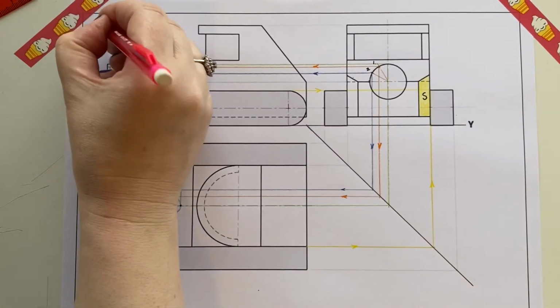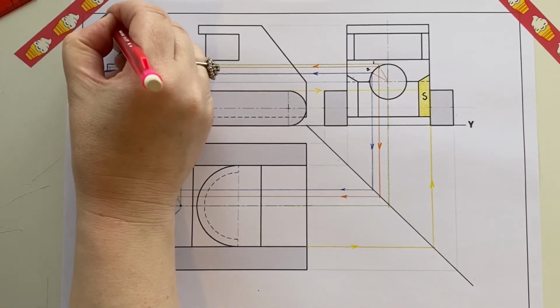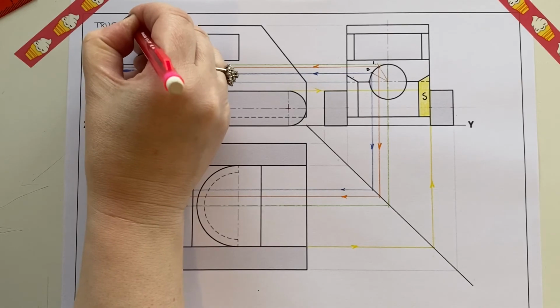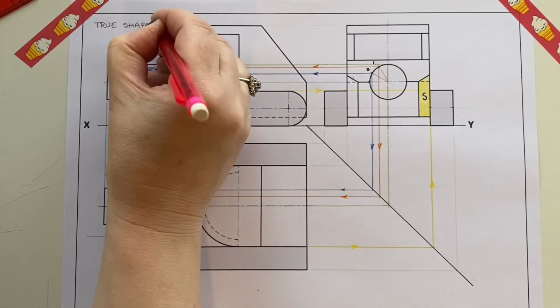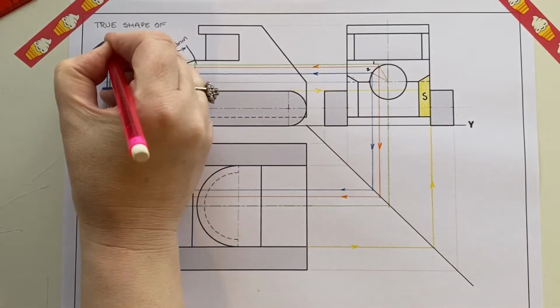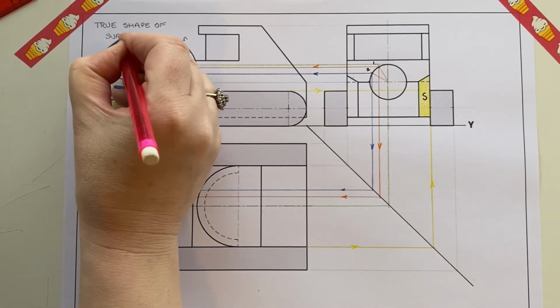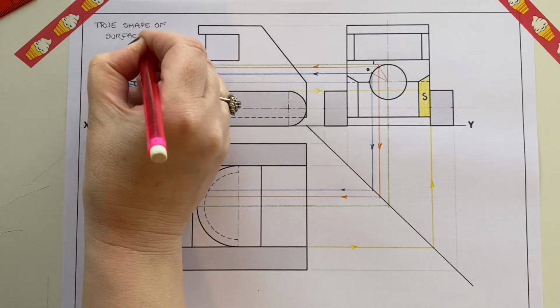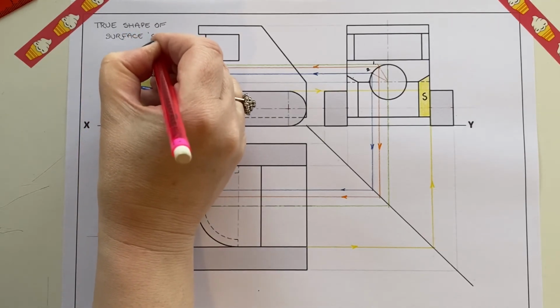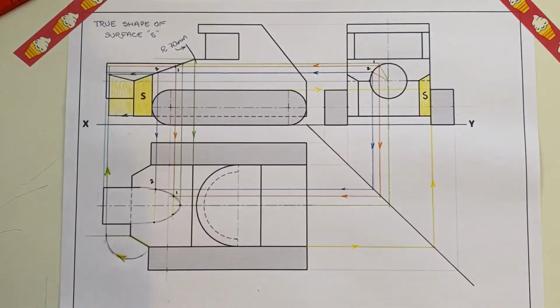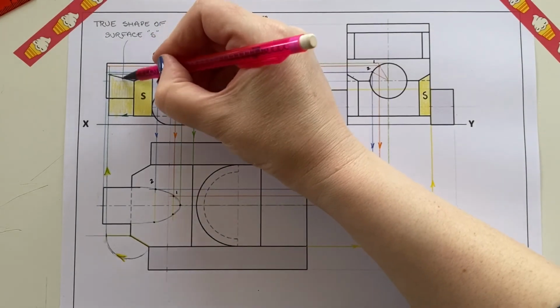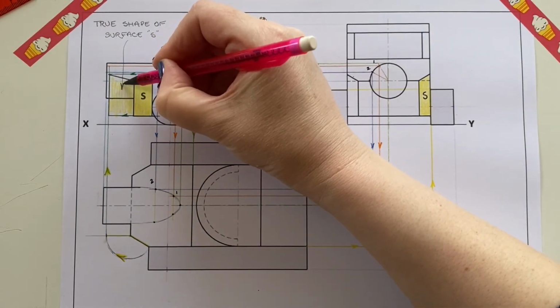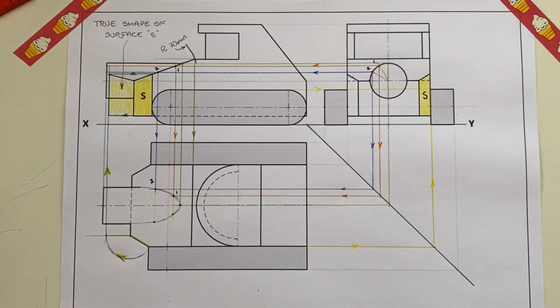So, and don't forget to notice, true shape of surface S. Okay, and where actually is that? It is there.